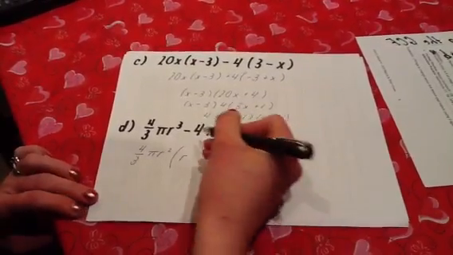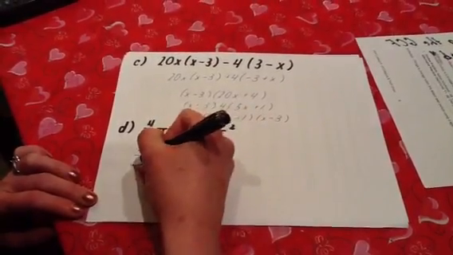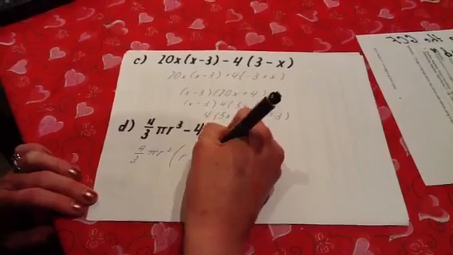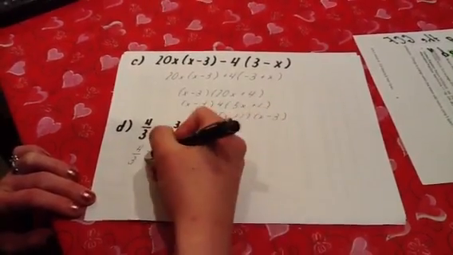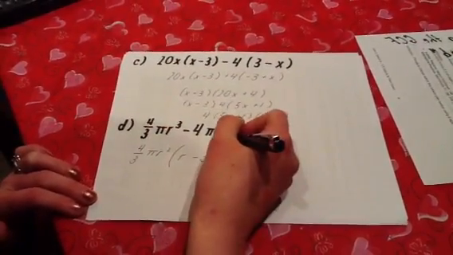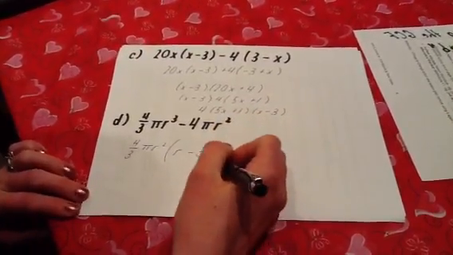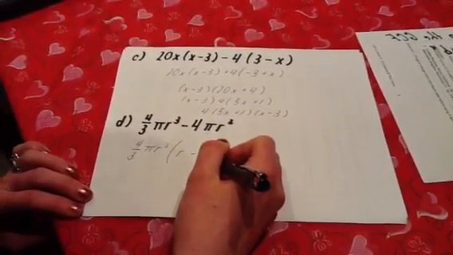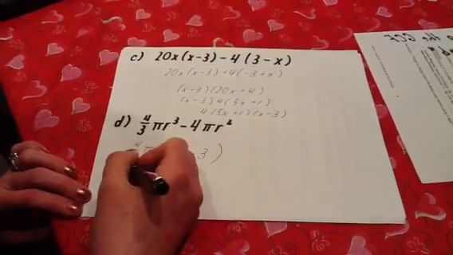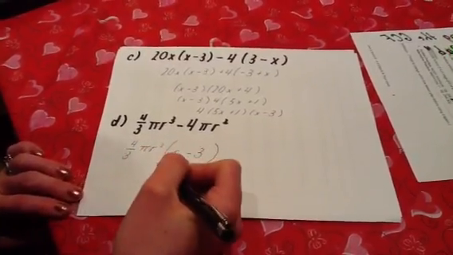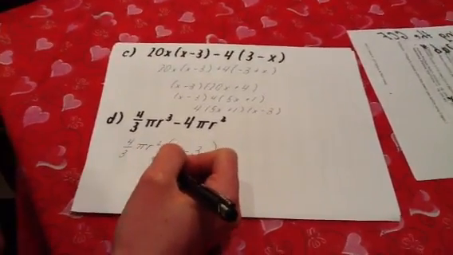Now I'll go to the next one. Negative 4 divided by 4 over 3 is negative 3. Pi over pi cancels, and r squared over r squared cancels. So we are finished, and we notice we have whole numbers inside here, which is what we want, with fractions outside. So that's factoring by taking out greatest common factors.